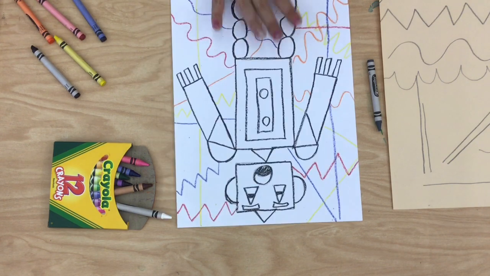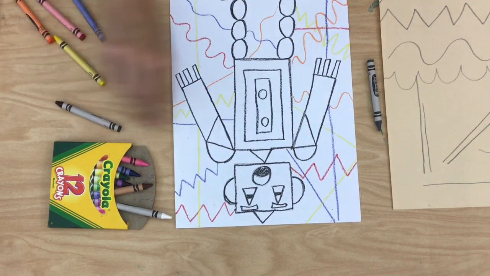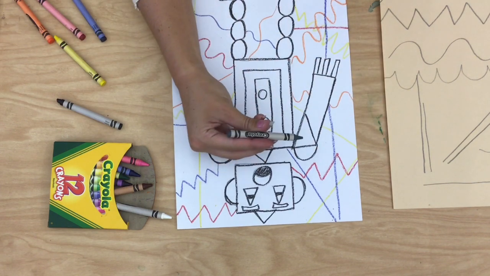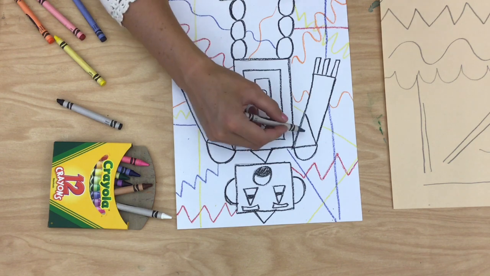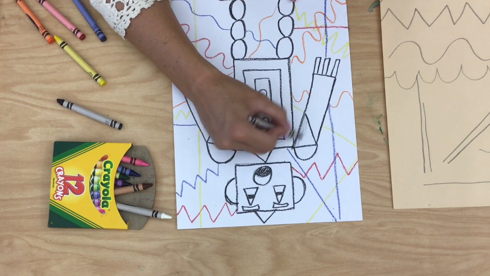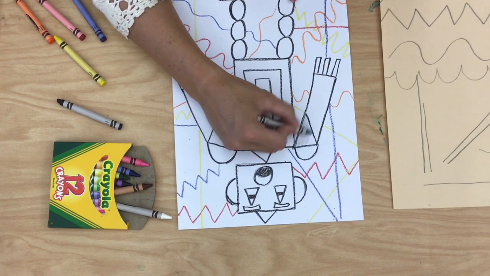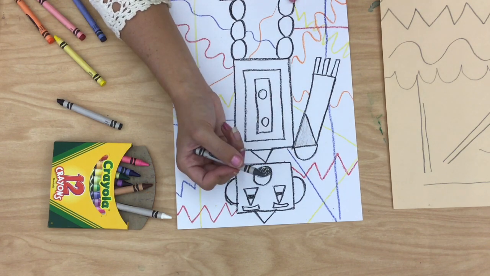Now that I'm all done tracing my pencil lines with my black crayon, I am going to switch to my gray crayon. And with my gray crayon, I'm going to try to get some spots that are very light, like this. To get it to be very light, you have to press very gently with your crayon.